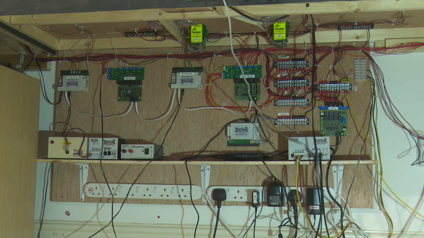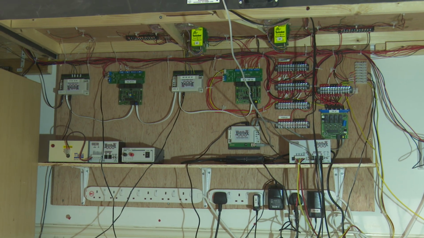So let's take a look around my layout and how far I've got with the build, because when I lay track, I am laying it in sections with block detection in mind. So here's the main board, which, as you can see, controls most of the electronics.